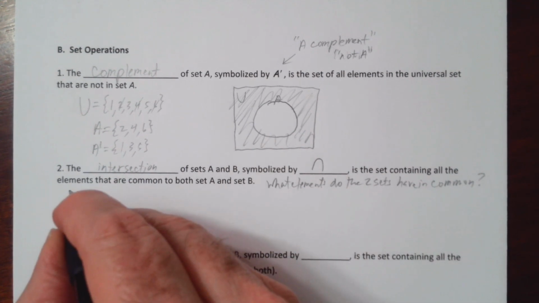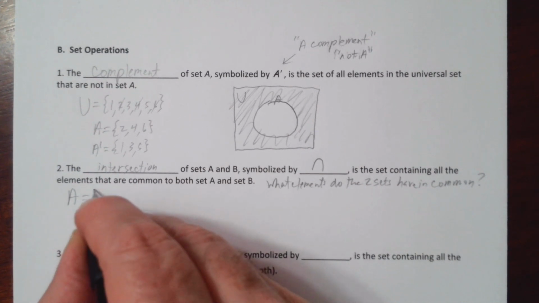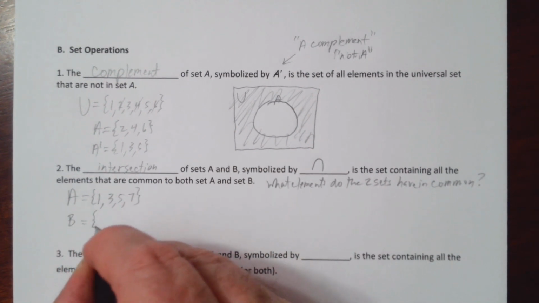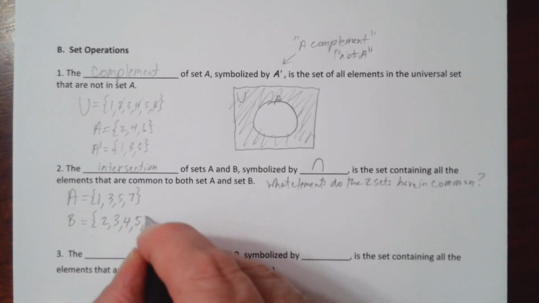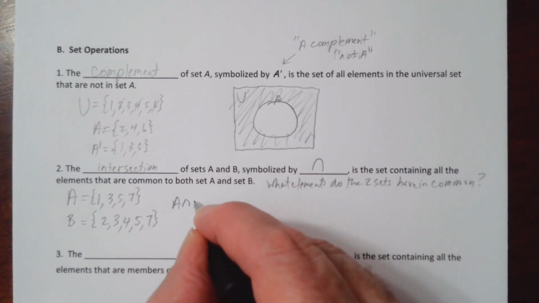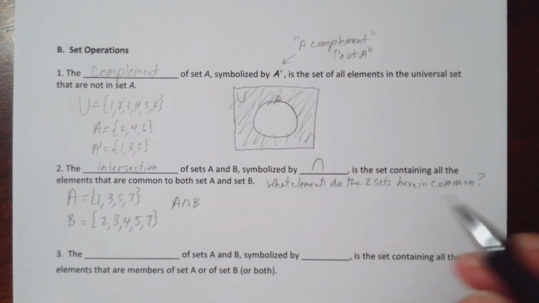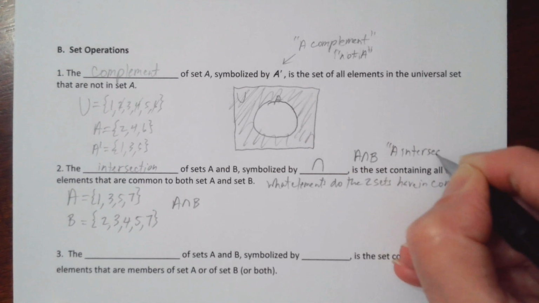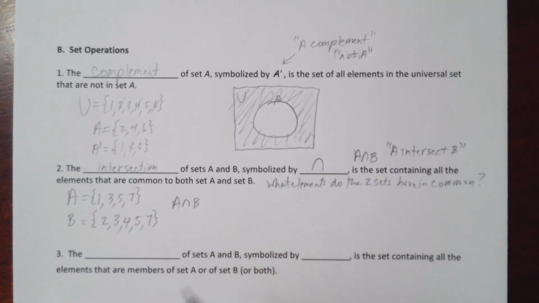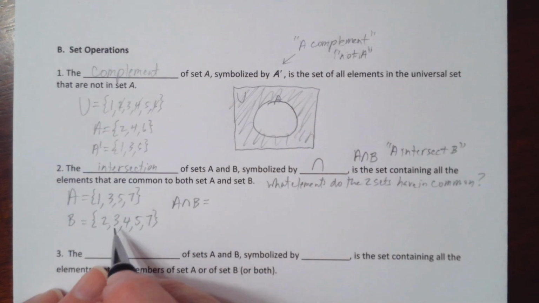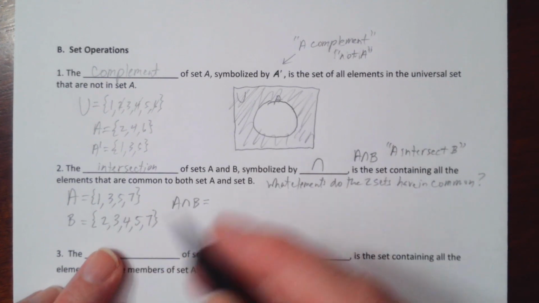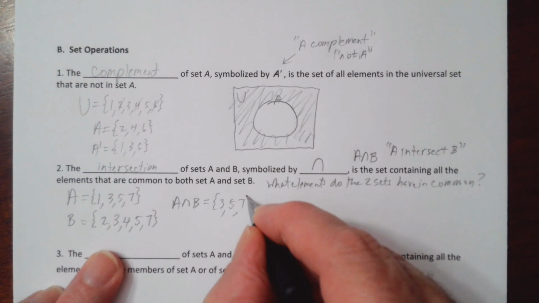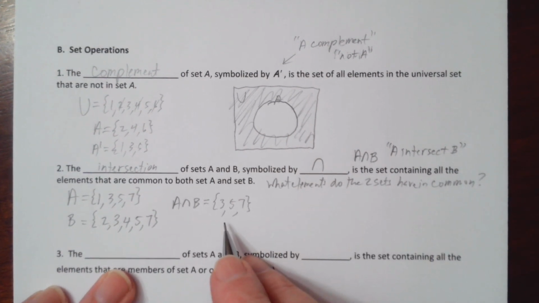So again, I'll give you an example. If A is equal to the set with 1, 3, 5, and 7 in it, and B is equal to the set with 2, 3, 4, 5, and 7 in it, then A intersect B, so that's how we say that. I'm going to go ahead and put this up here. A intersect B would be the elements that are in both sets. It's what elements the two sets have in common. Well, they both have 3, and they both have 5 and 7. And so A intersect B would be the set with 3, 5, and 7 in it.